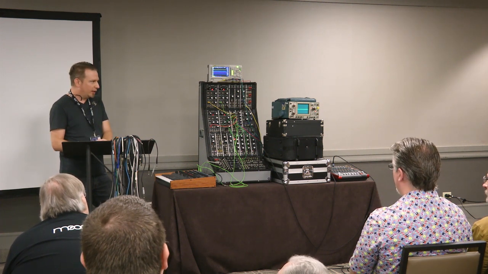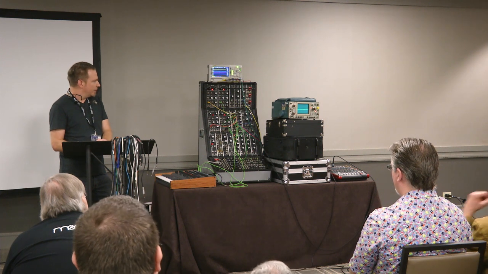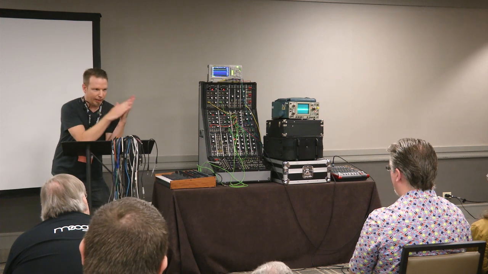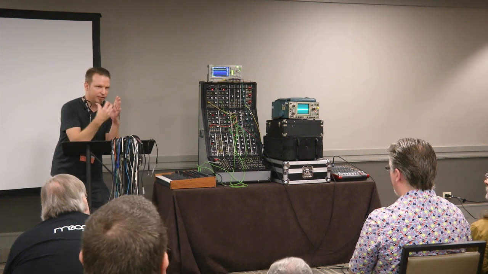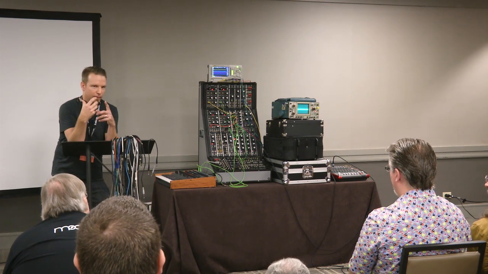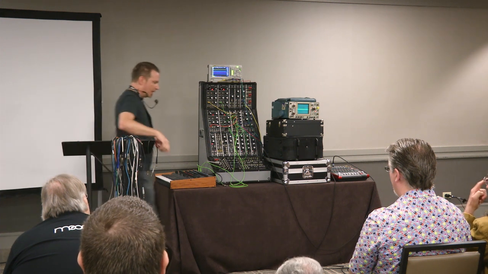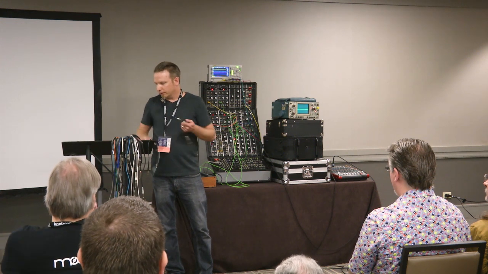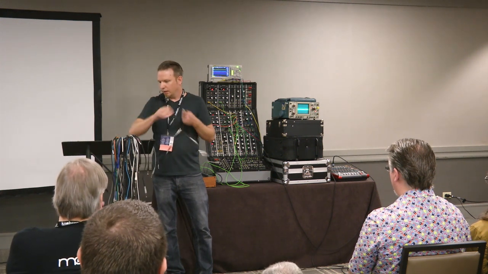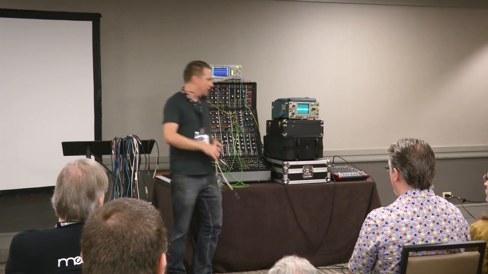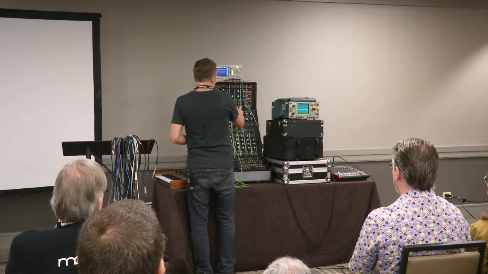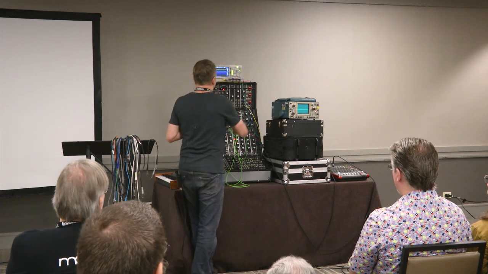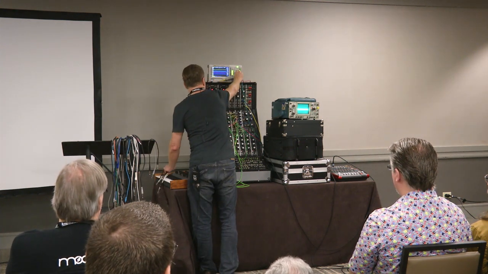If you think about it in terms of that, basically what we're going to do is take a wave shape and replace sections of that waveform with other waves. And to do this, it's very simple. You don't even need a filter. All you need is a couple oscillators.